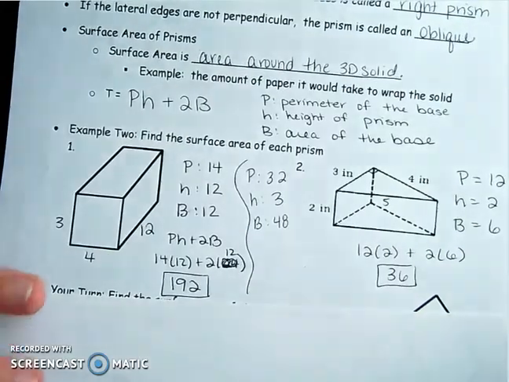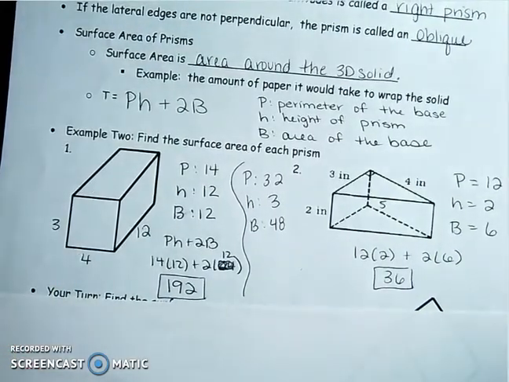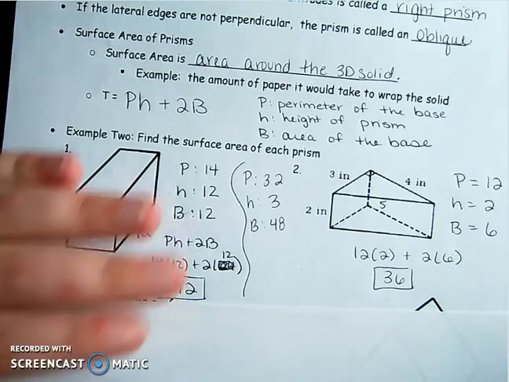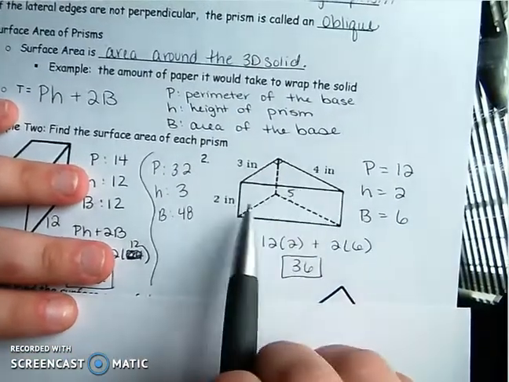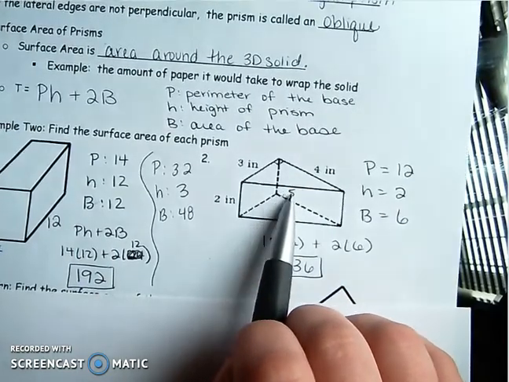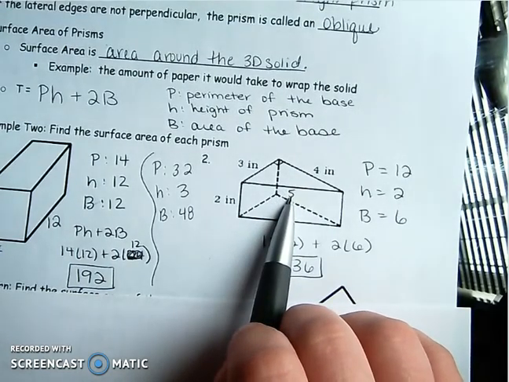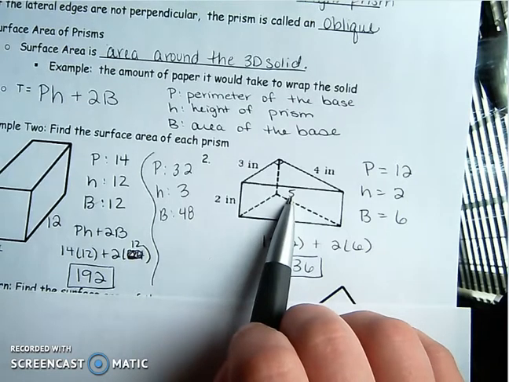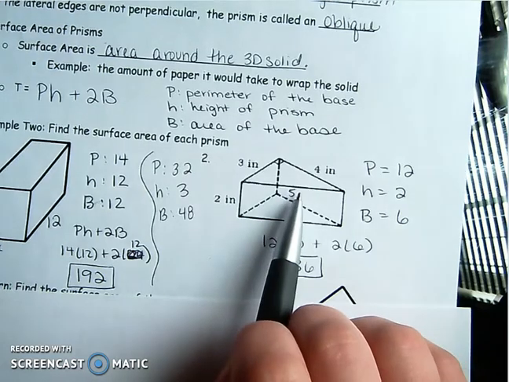So with a rectangular prism, it doesn't matter which rectangle is the base. It only matters when we have non-rectangular bases. So in number 2, the base is a triangle. If you notice on your paper, you have 2 here, 3, and 4. This 5 is not here. This 5 was found by using the Pythagorean theorem. The Pythagorean theorem is a great tool to have in your pocket anytime a triangle is involved. So keep that a squared plus b squared equals c squared in your mind.